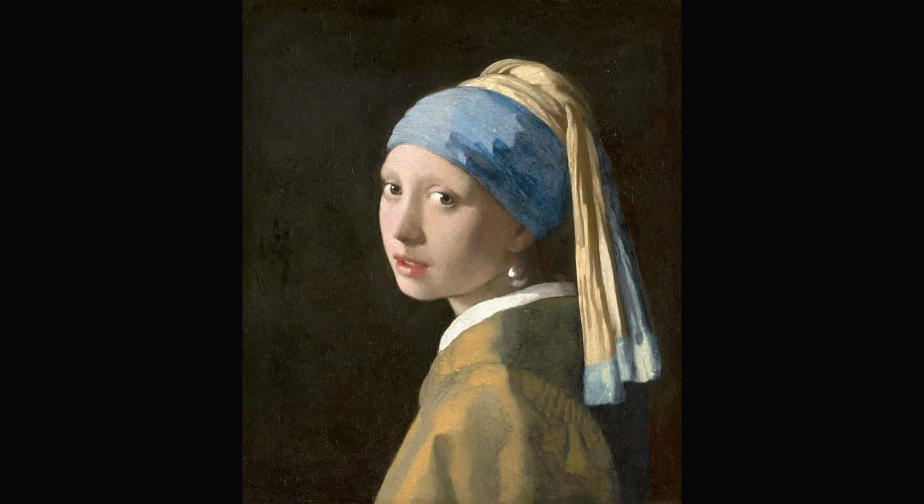Girl with a Pearl Earring, painted by Johannes Vermeer around 1665, stands as one of the most recognizable images of the Dutch Golden Age. This painting is not a formal portrait but a tronie, a study of a character type, often featuring exaggerated expressions or unusual costumes.